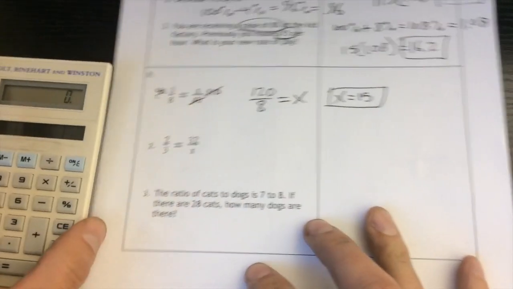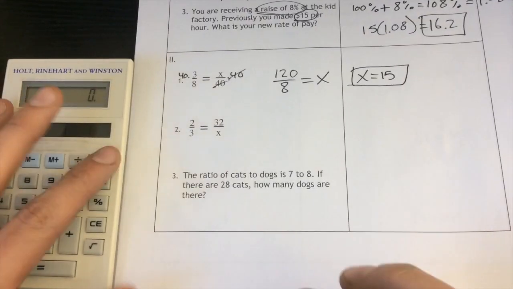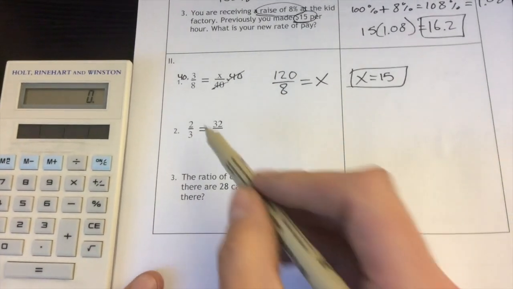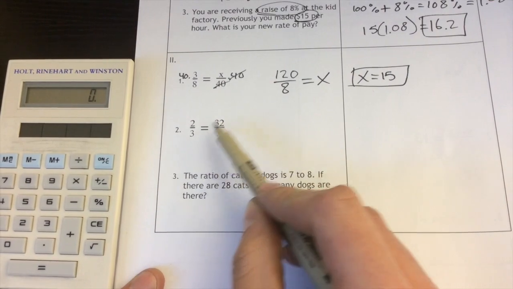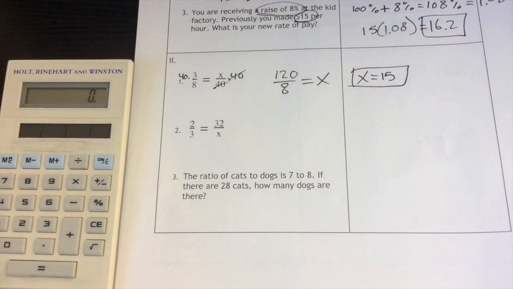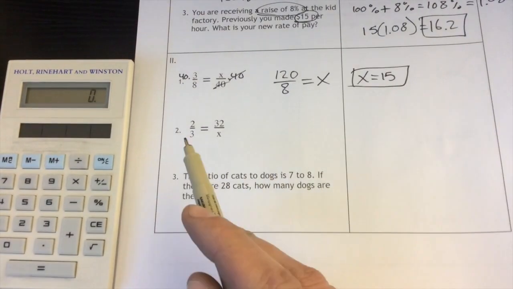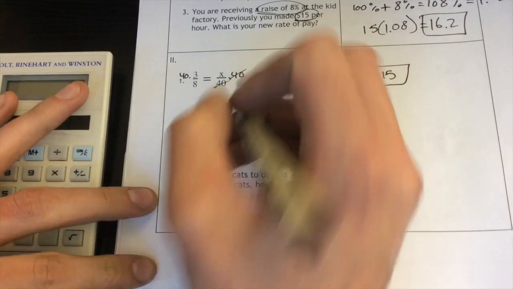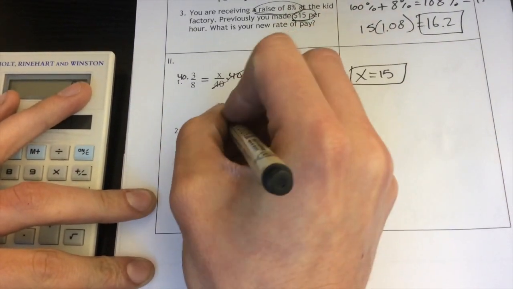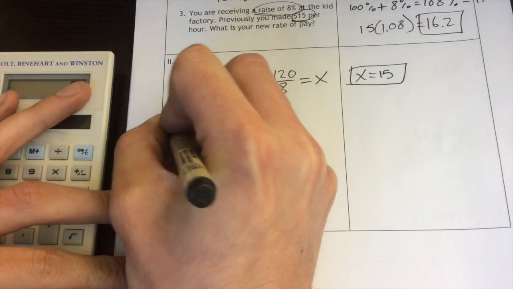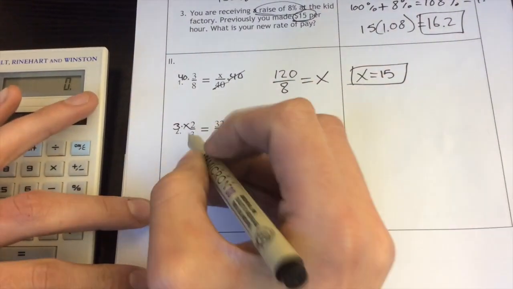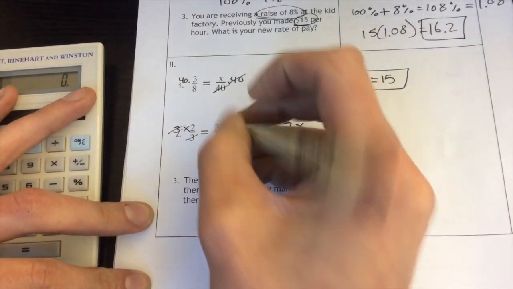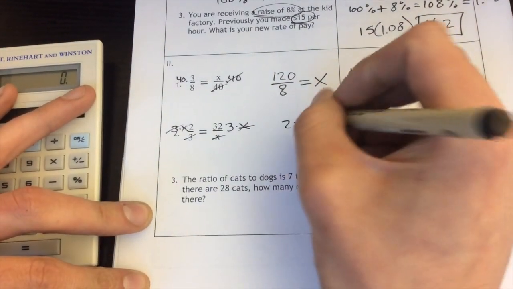All right. Now, for number 2, another strategy. I know with my students, I emphasize this. We hear a lot about cross-multiplying. So cross-multiplying means 2 times x would be equal to 3 times 32. But I don't want to just show you cross-multiplying. I want to show you what we're doing. And what we're doing is we're multiplying both sides by both denominators. So 3 times x on this side and 3 times x on this side. On the left, the 3's cancel out, and I'm left with 2x. On the right, the x's cancel out, and I'm left with 3 times 32.